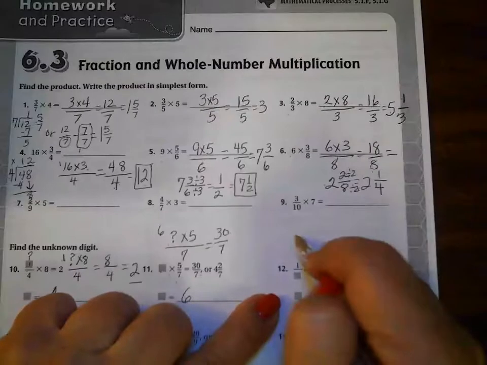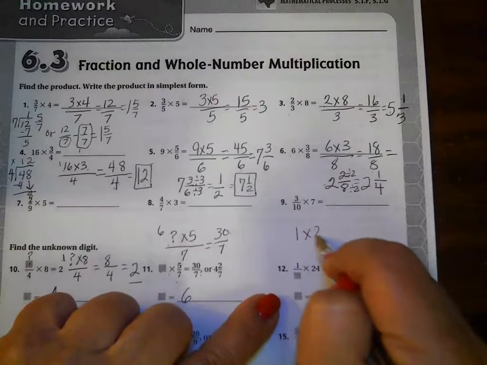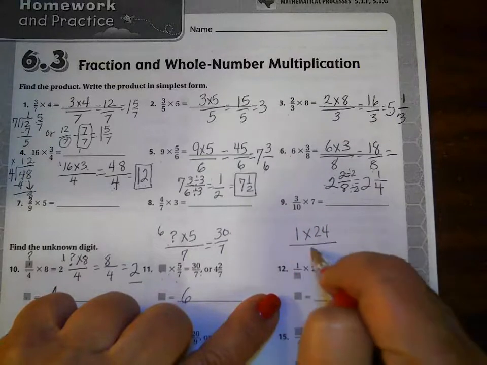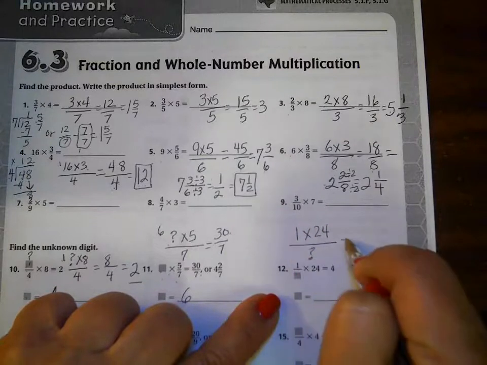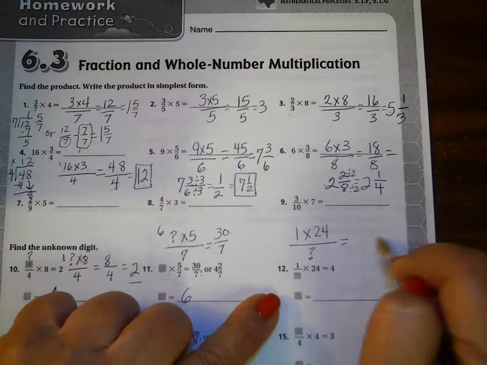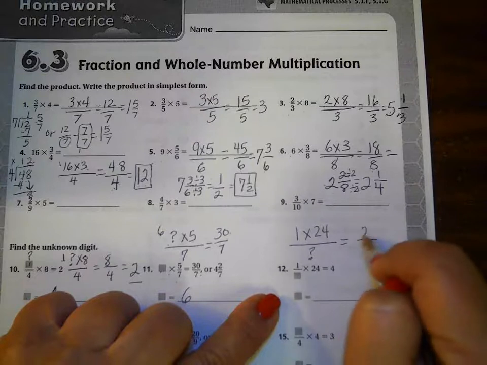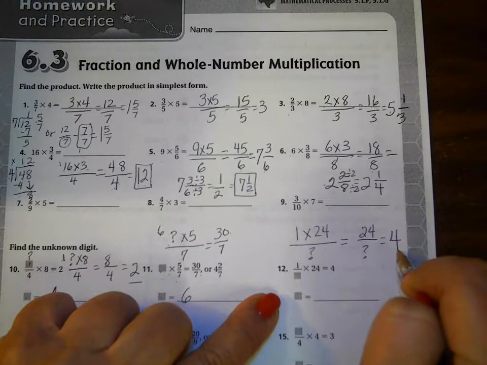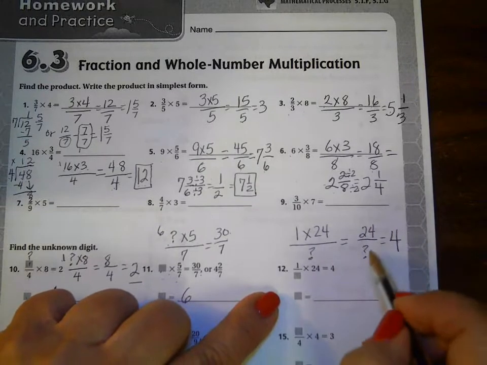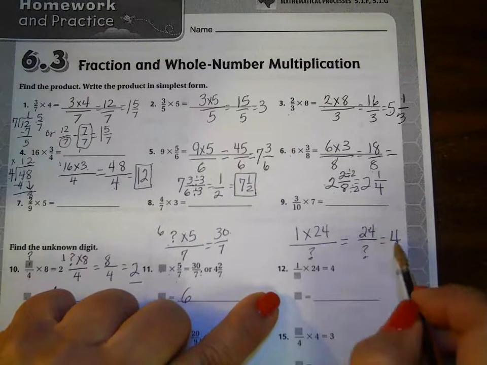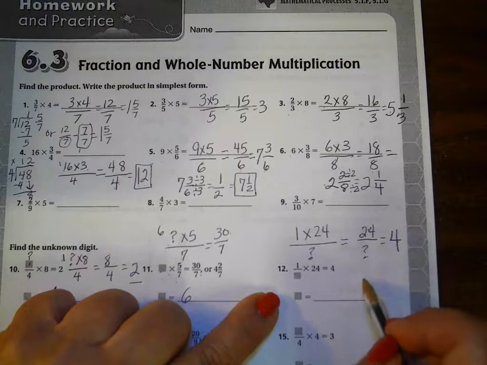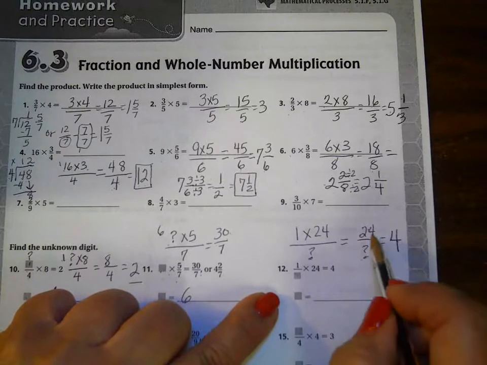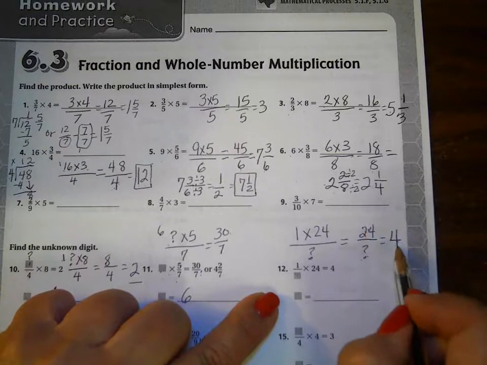This next one, if I have 1 times 24 over whatever my numerator is equals 24 over my question mark equals 4. So 4 times what will be 24, or 4 goes into 24 how many times, or what can be divided into 24 to give me 6?